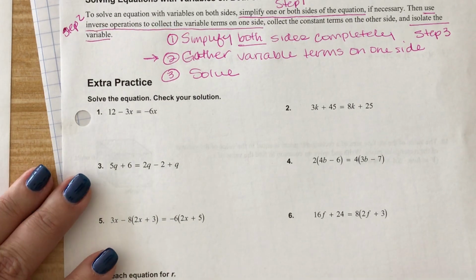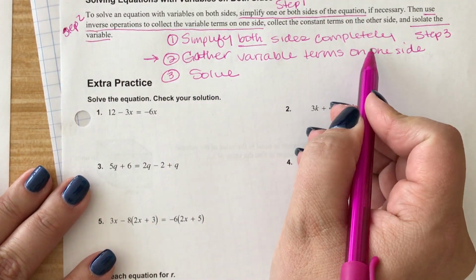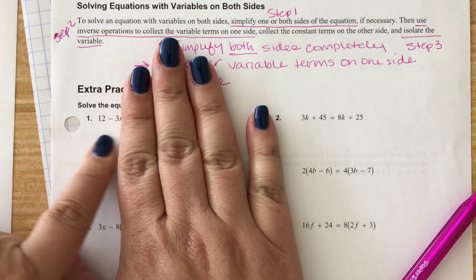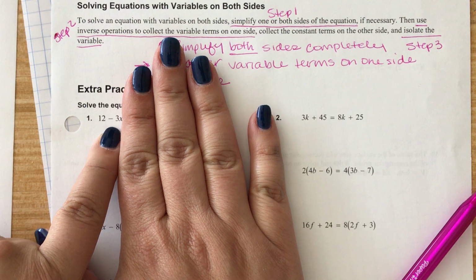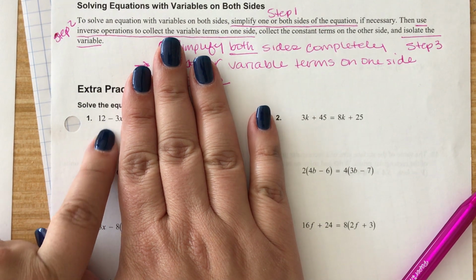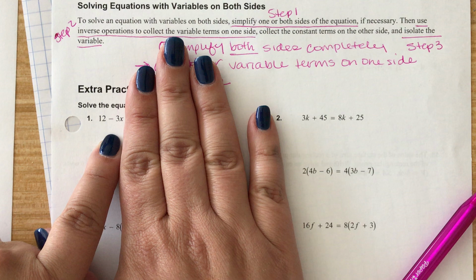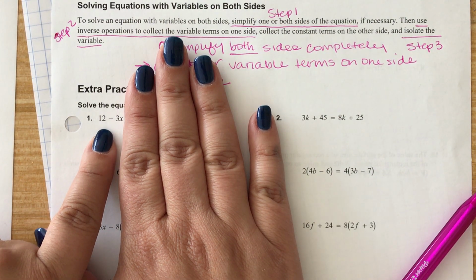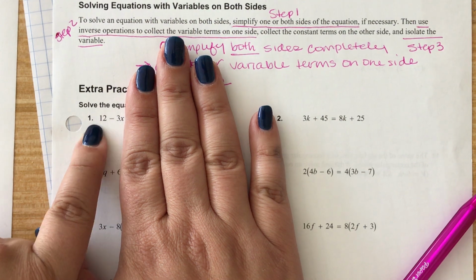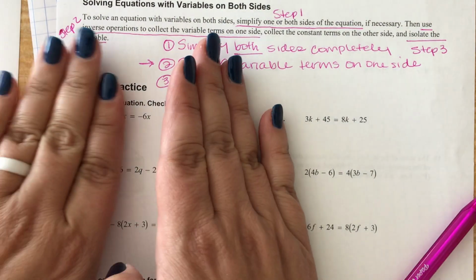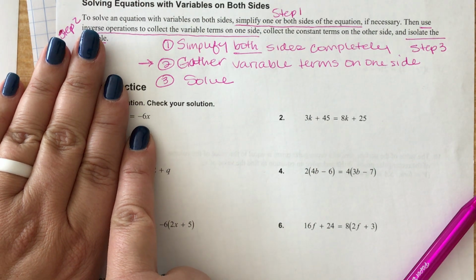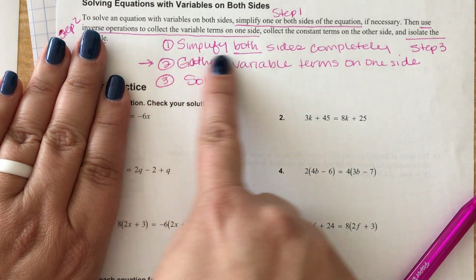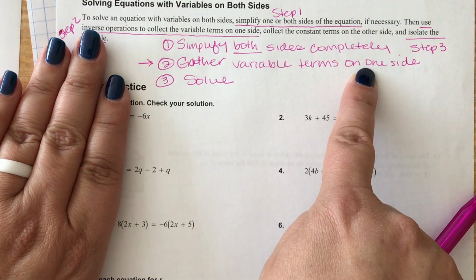Number one, step one, simplify both sides completely if not already. So the first thing I'm going to check is, separately, we're going to look at each expression. 12 minus 3x, and I'm going to make sure that that's fully simplified, that I don't have any parentheses or grouping symbols, that I don't have any like terms. In this case, I don't. I'm good to go. That's a constant. That's a variable. There's nothing I can clean up or do here. Then I'll check the same thing on this side, and it's just a negative 6x. There's no parentheses. There's no like terms, so we're okay. But I always want to start with that step first and make sure I've taken care of that.